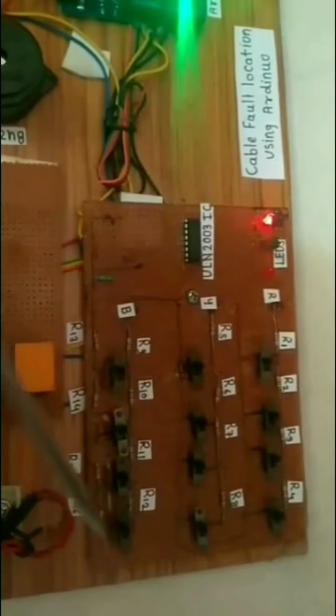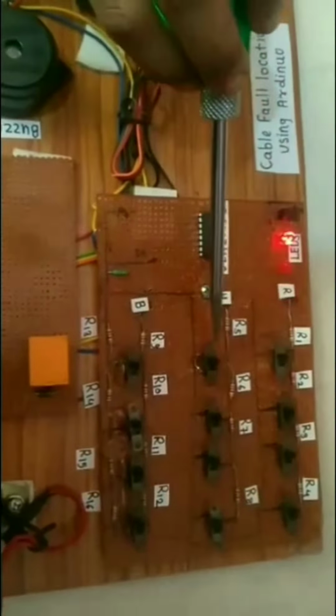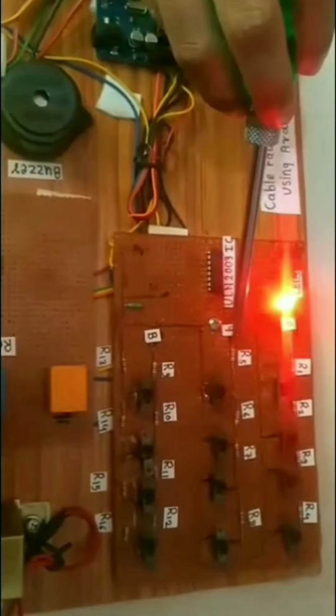Next, the testing of this cable fault location using Arduino will be done by Vaishnavi Panchal. We are seeing that R is no fault, Y is no fault and B is no fault. You can see here switches are used. This is the R line, Y line and B line. To create the fault we use these switches, and to calculate the distance we use these resistors. These resistors are 100 ohm.